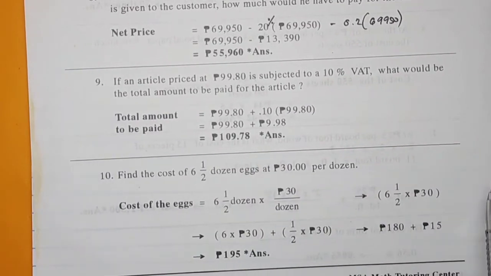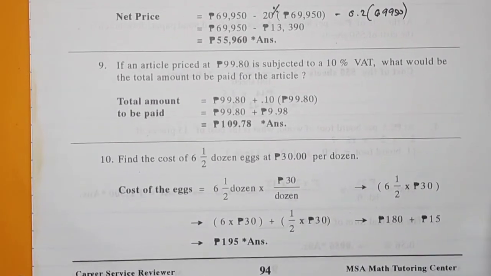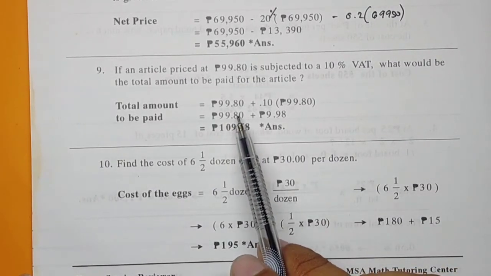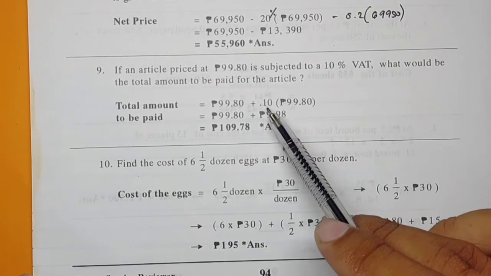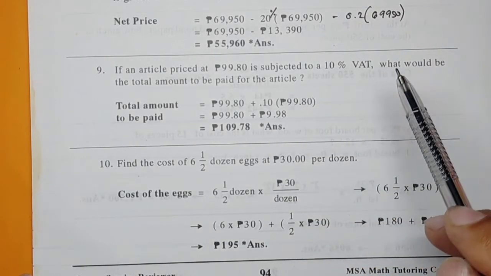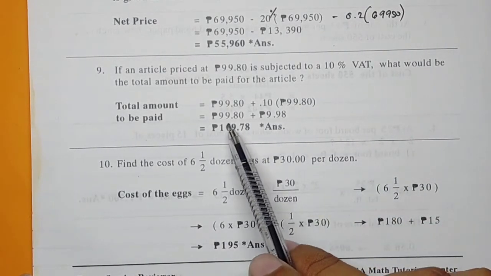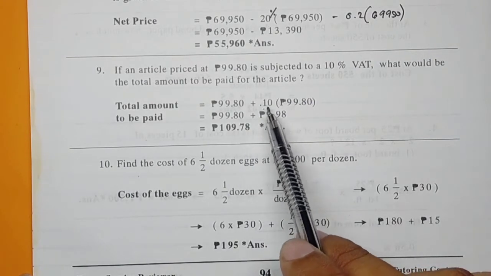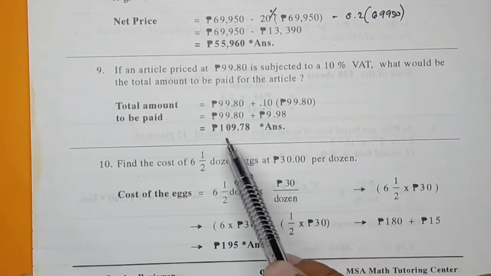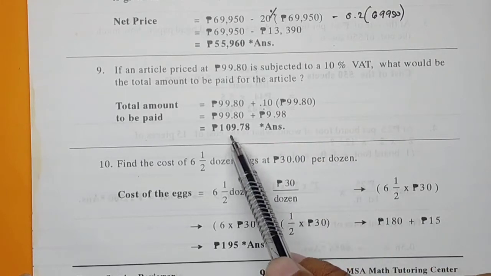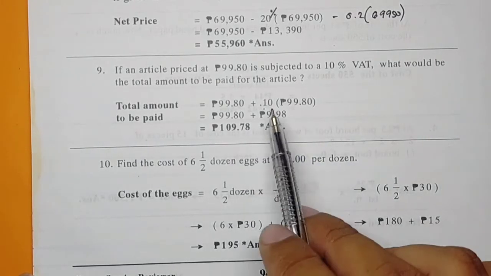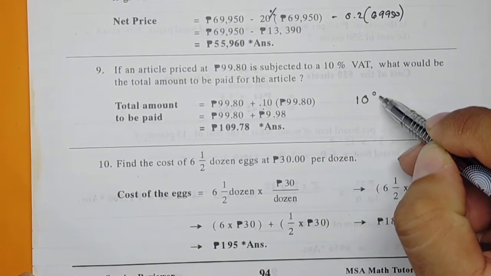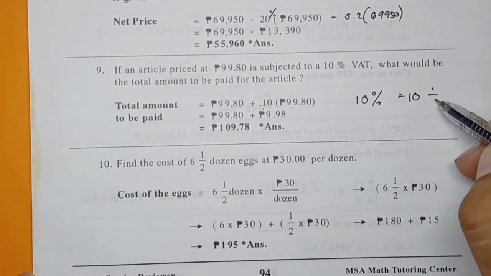So if an article priced at 99.80 is subjected to a 10% VAT, what should be the total amount to be paid for the article? Okay, so the total amount is 99.8 plus 10% VAT. So 0.10 of 99.8. So 99.8 plus 9.98. This one, 0.1 times 99.8. So the result is 109.78. So again, how come it's 0.10?